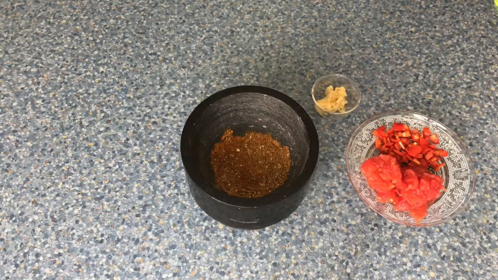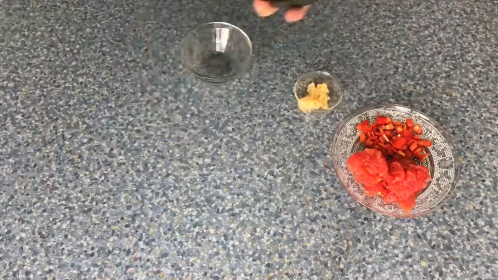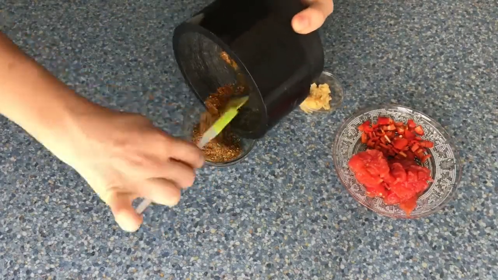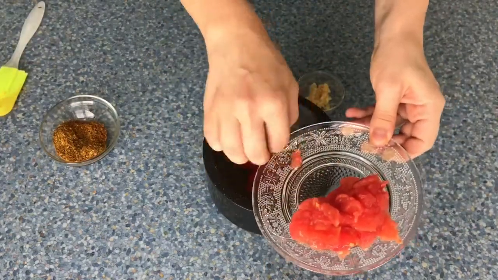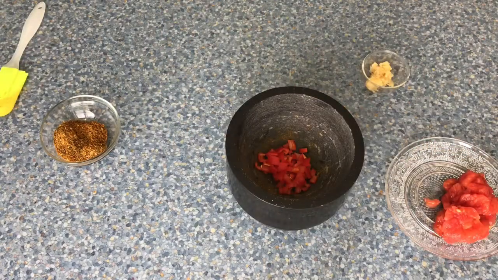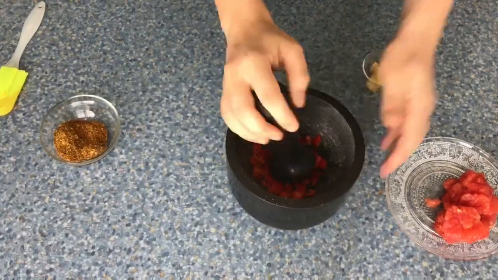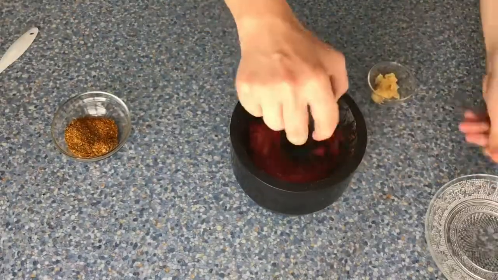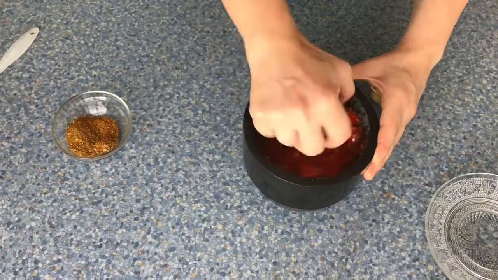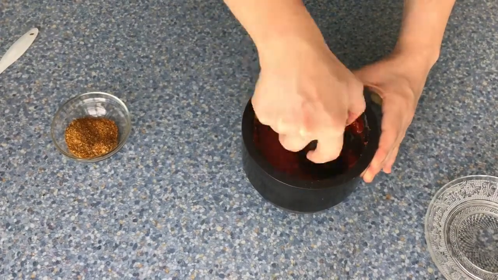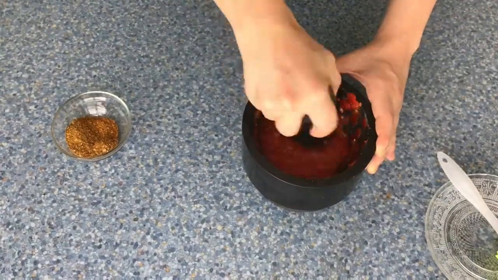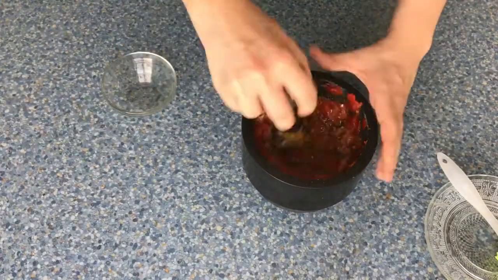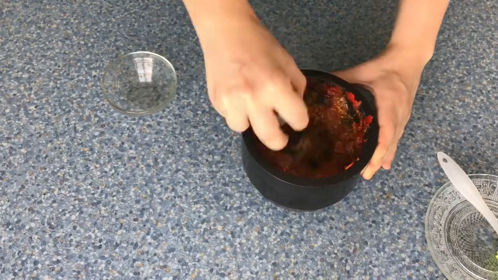So what I'm gonna do now is I'm gonna leave the powder aside, and I'm gonna move the chili in the mortar and pestle because I'm gonna pound this one now. I'm gonna add a little bit of salt because that's gonna help while pounding it. So you can see that I have minced it as well. Now I have added the tomato. I'm gonna add the ginger garlic paste next, and at the end I'm gonna add the spices.